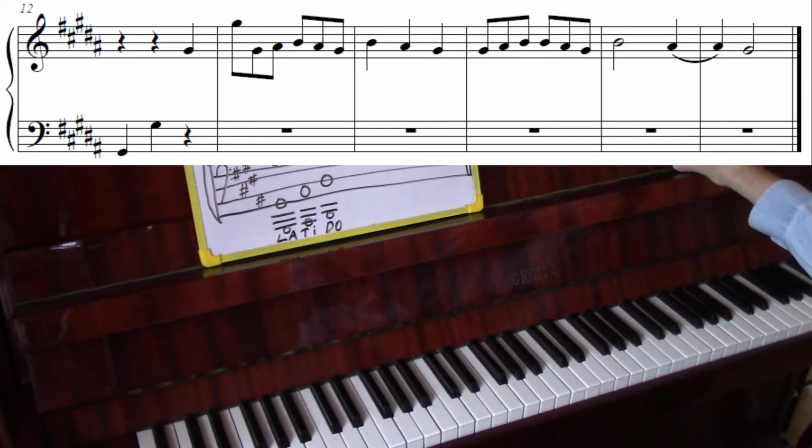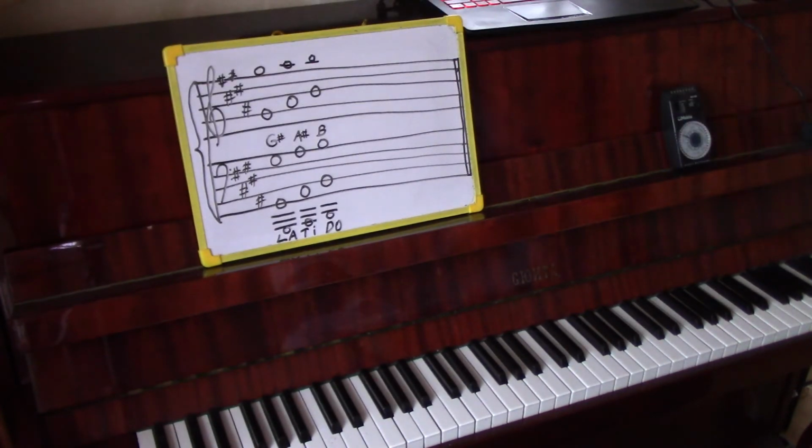Let go. Alright. So that's basically it.